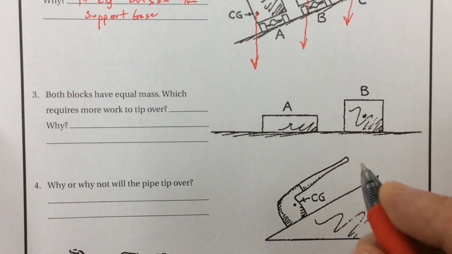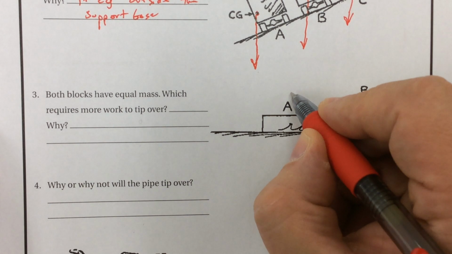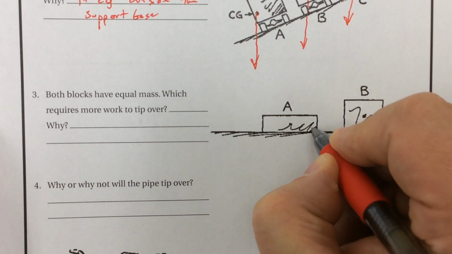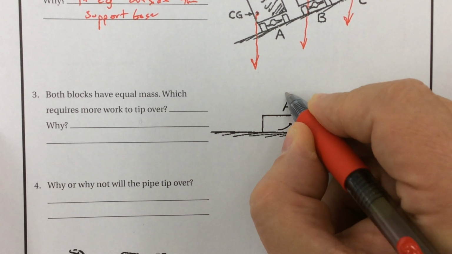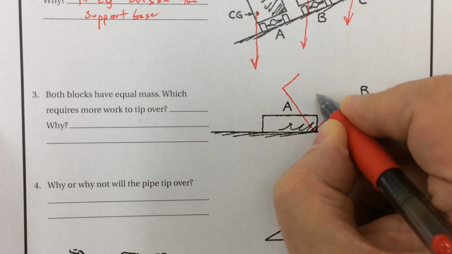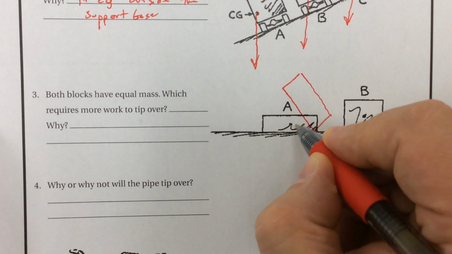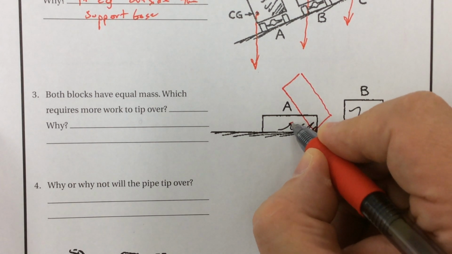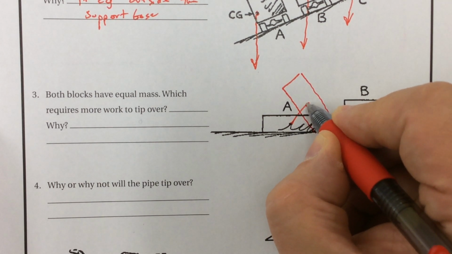So if I were to try to draw this, I don't know if I can draw it or not. Let's say that it's going to flip. Okay, so I've got the block and it's going to be flipping over this way. Do you see, if this is the center of gravity here, I'm going to have to raise it to here.